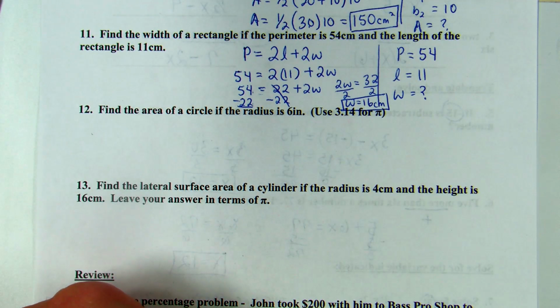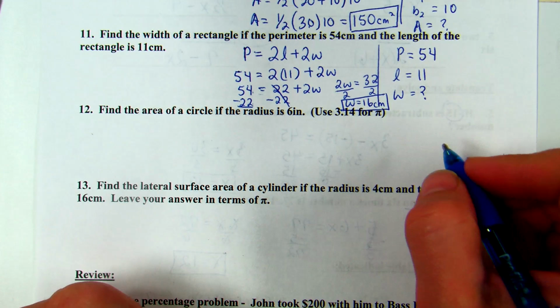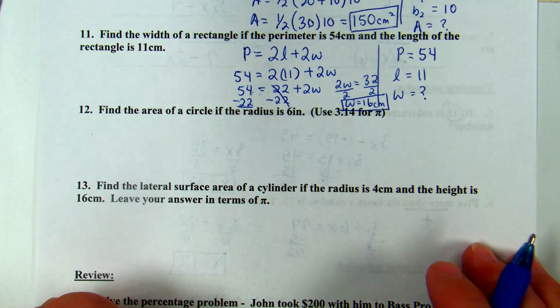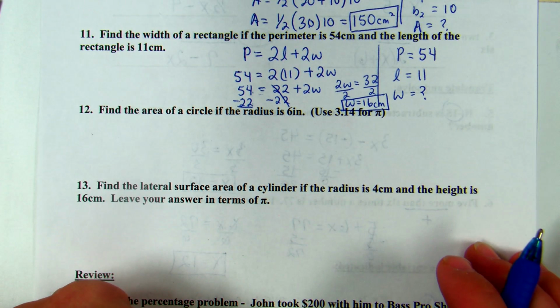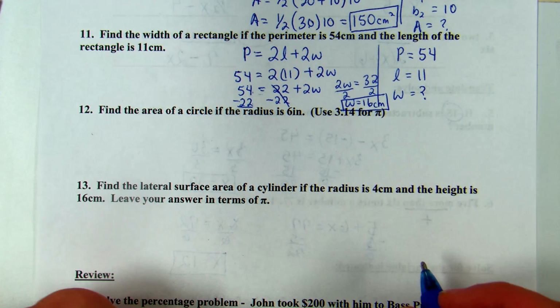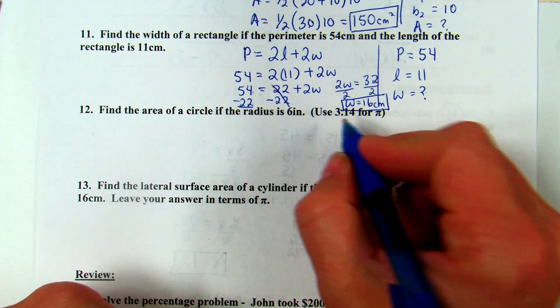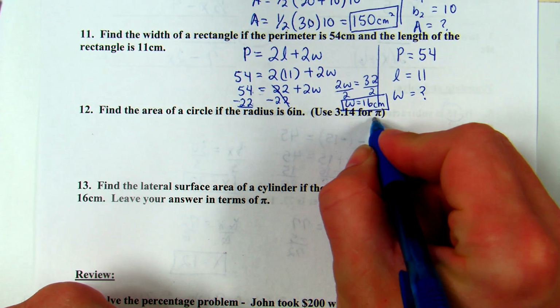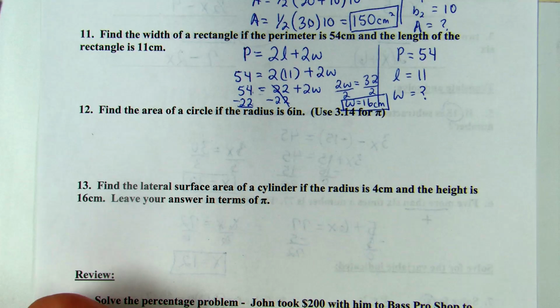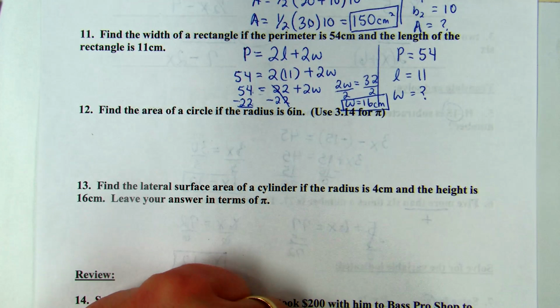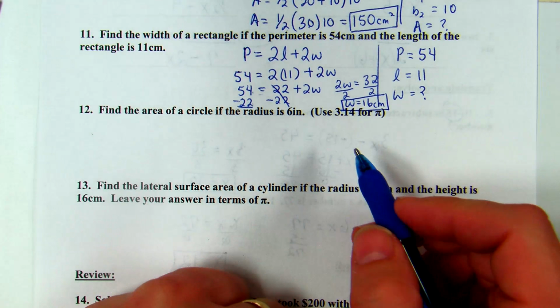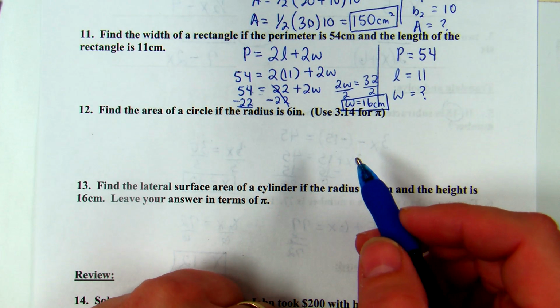Ran out of room just a little bit there, but you can see the answer, 16 centimeters. Number 12, find the area of a circle if the radius is 6 inches. We're going to use 3.14 for pi. Sometimes we'll leave pi as just the symbol pi, and we'll leave the answer in terms of pi, but in this case they want us to substitute the value of pi as 3.14.